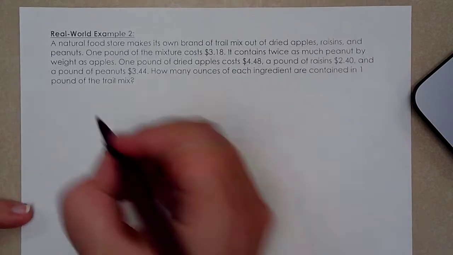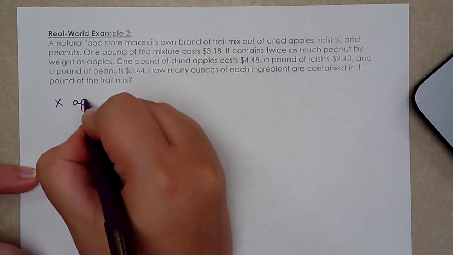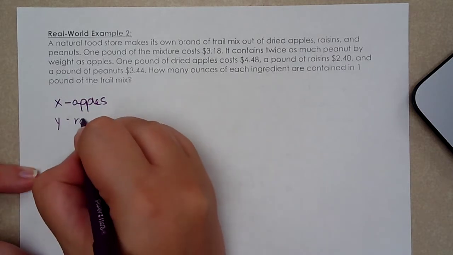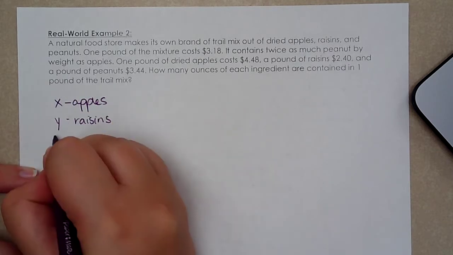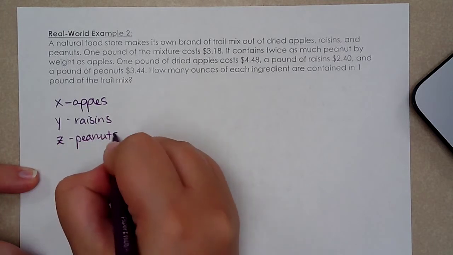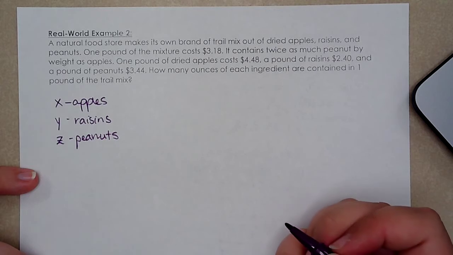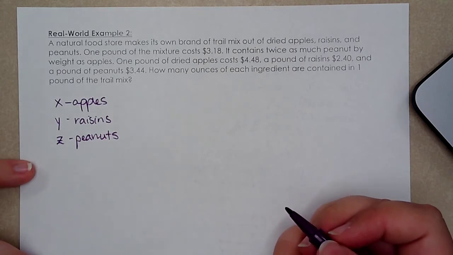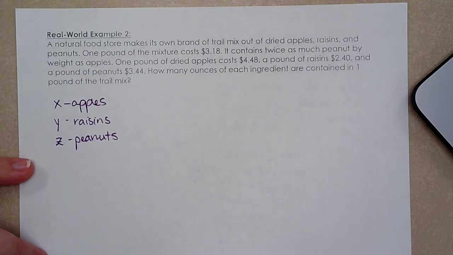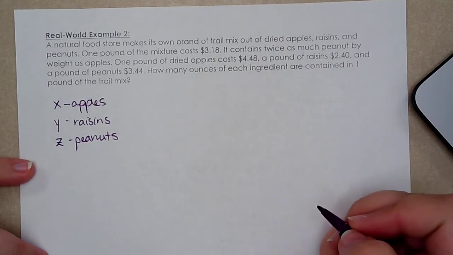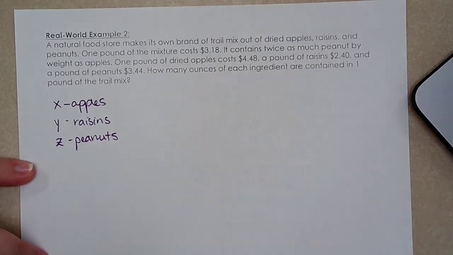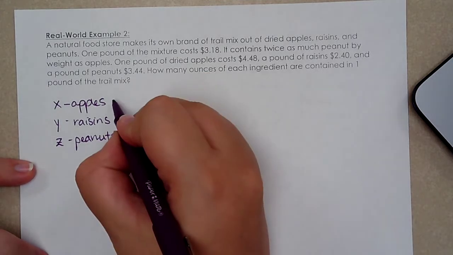Again, let's go ahead and start assigning variables. X will be my apples, Y will be my raisins, and Z will be the peanuts. And then, of course, I'm going to write out some other prices. It says 1 pound of apple costs $4.48. There are 16 ounces in a pound. So since we're talking in terms of ounces, I'm going to find out how much these are per ounce.